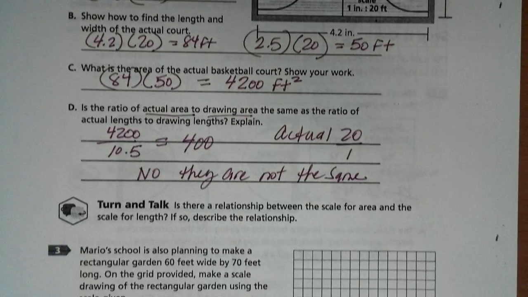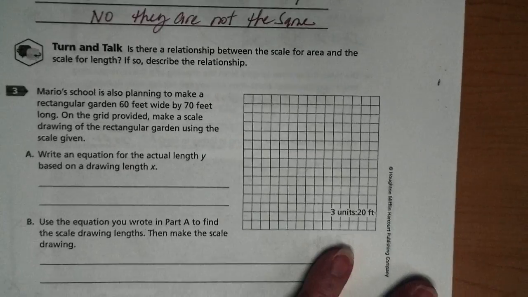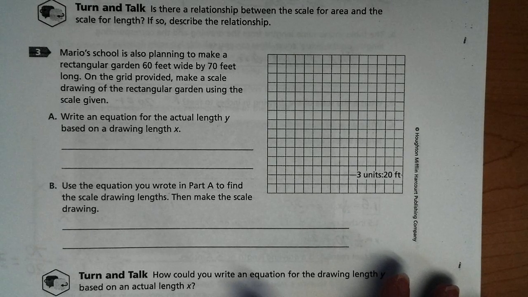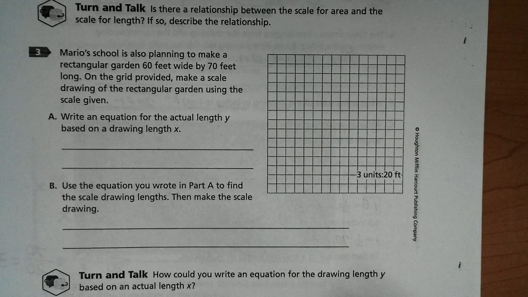Okay. All right, so let's move on. So we're going to look at number 3. All right, number 3 says Mario's school is also planning to make a rectangular garden 6 feet wide by 70 feet long. So we know the actual dimensions. So now we're trying to draw the scale. So on the grid provided, make a scale drawing of the rectangular garden using the scale given. Write an equation for the actual length y based on the drawing length x.